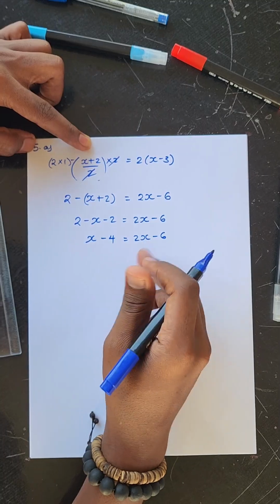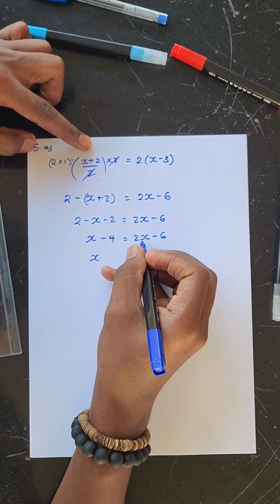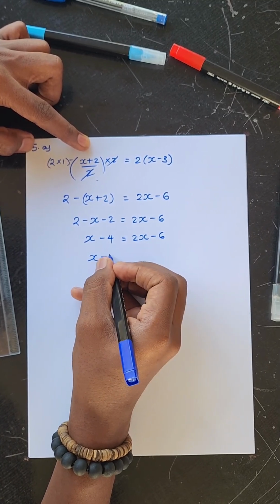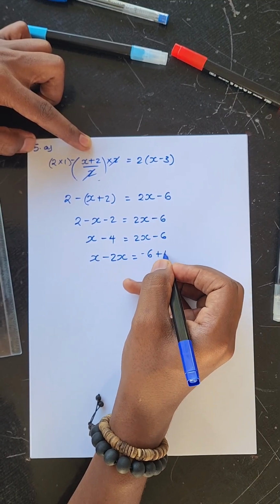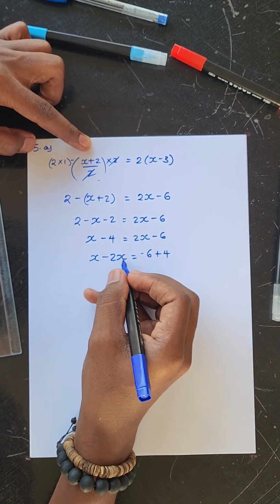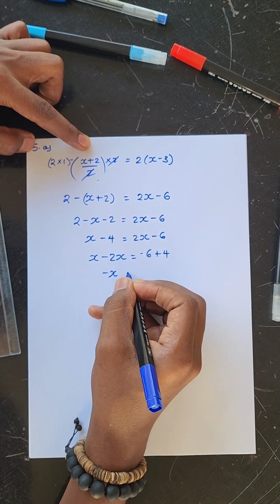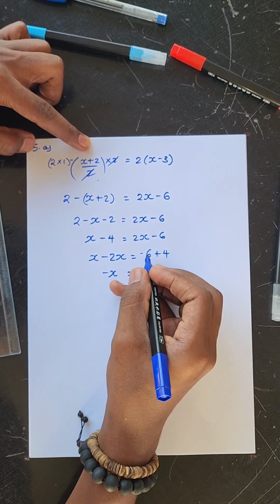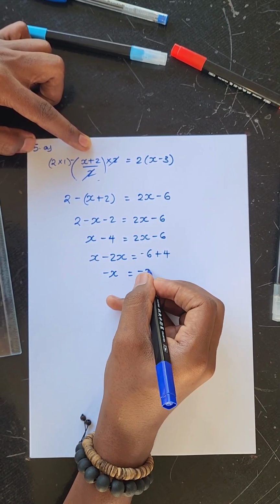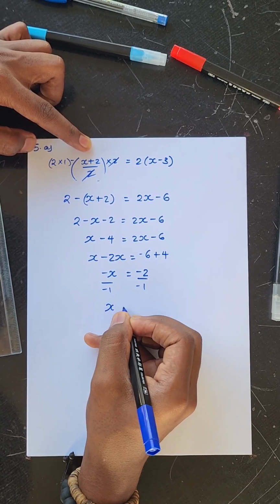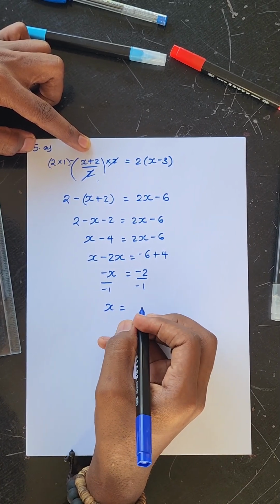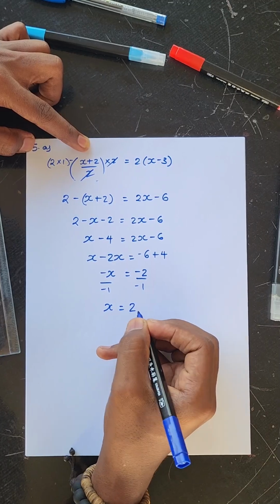Now we collect like terms, so we have x minus 2x equals minus 6 plus 4. So x minus 2x gives us minus x, or negative x, equals minus 6 plus 4, this gives us minus 2. Divide by minus 1, we get x equals 2.